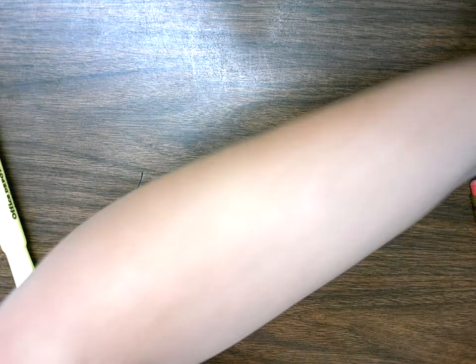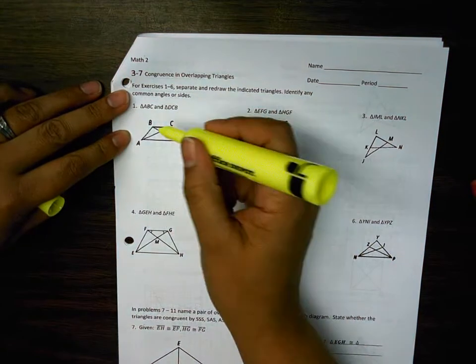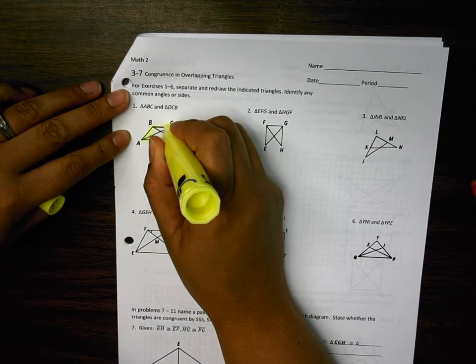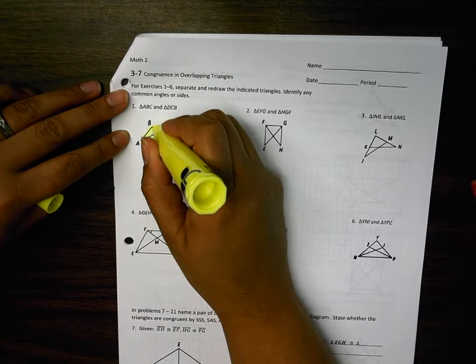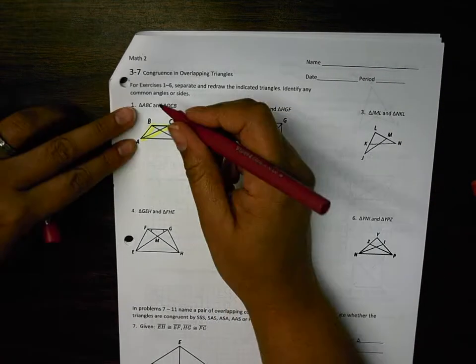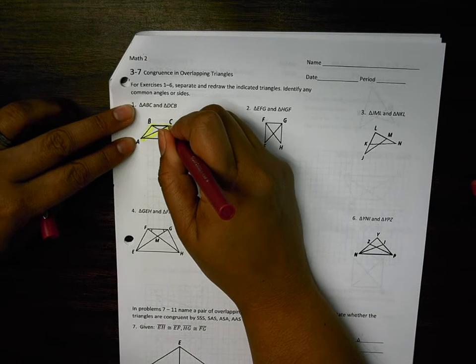I marked it incorrectly on my first one, so I'm just going to get a new one out. You guys can keep working. I just marked mine incorrectly. Here we go. All right. ABC. And DCB.